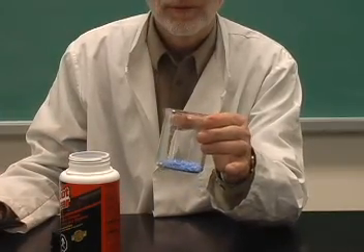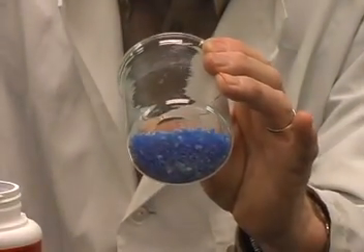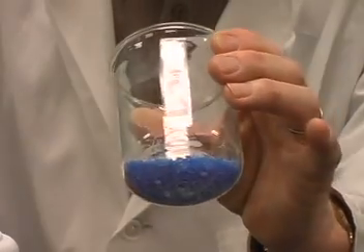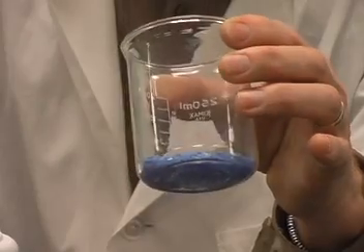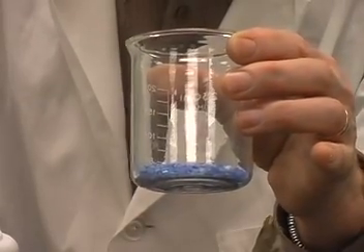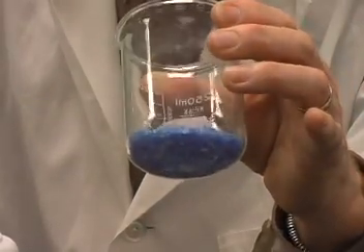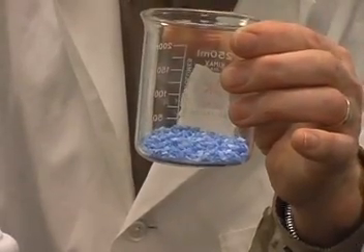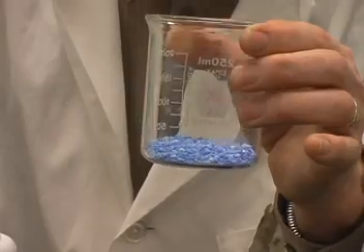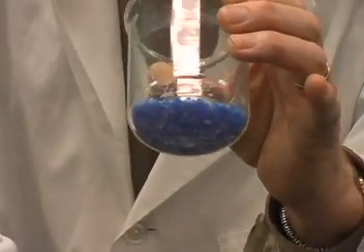So we have blue crystals of copper sulfate, and when you dissolve this in water, it will form a blue colored solution. It's also great for making copper sulfate crystals from a supersaturated solution of copper sulfate. It gives some beautiful crystals of copper sulfate.